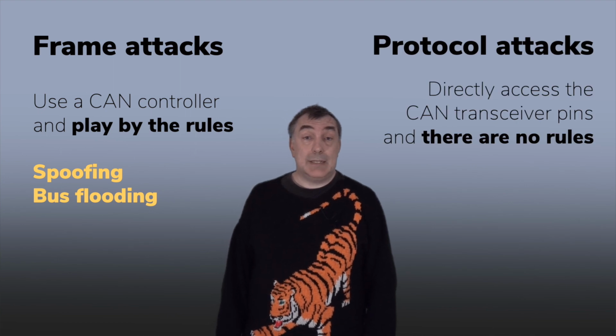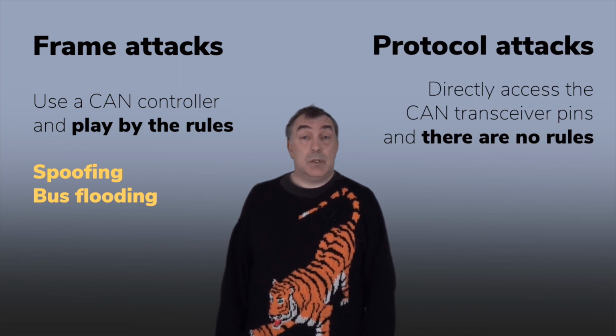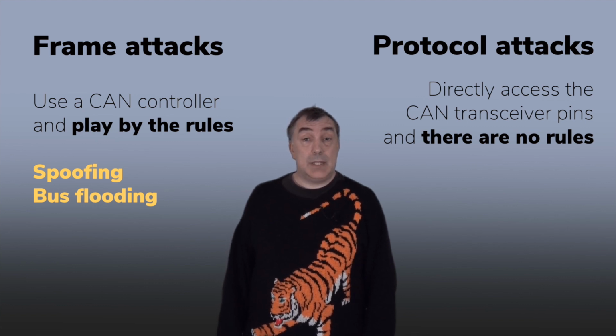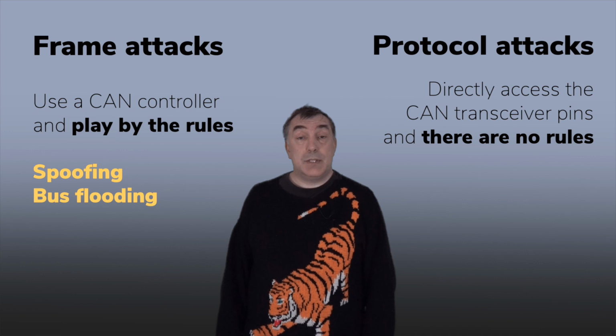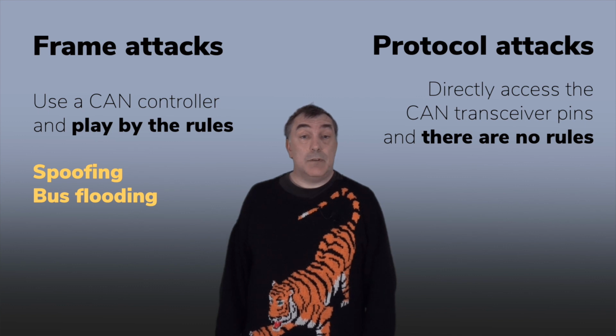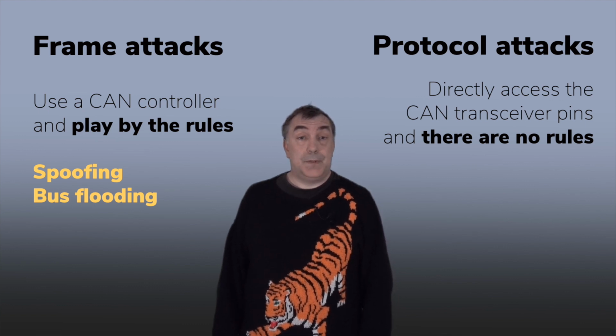CAN protocol attacks are different. They're attacks on the CAN protocol itself. They work by software directly accessing a CAN transceiver's pins and can drive an arbitrary signal onto the bus. This means there are no rules. The software can do anything to drive the behavior of other CAN controllers on the bus.